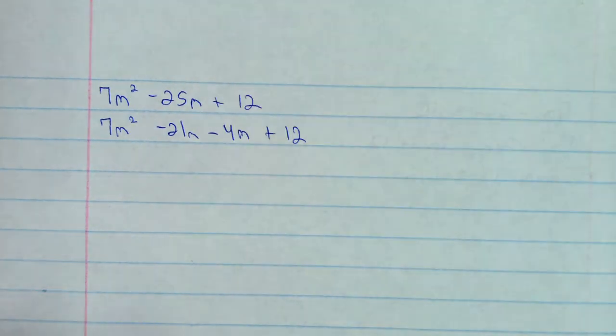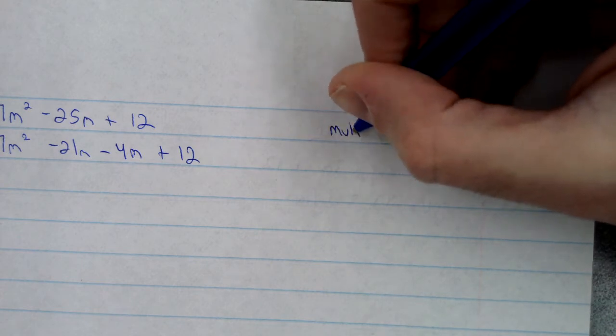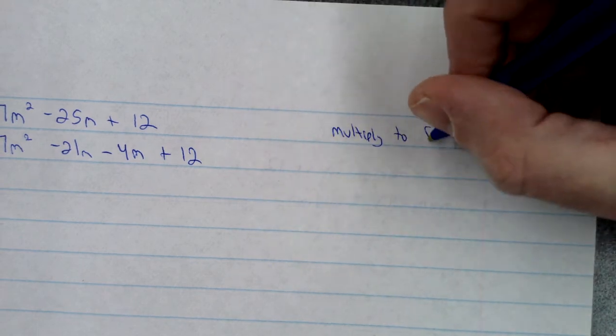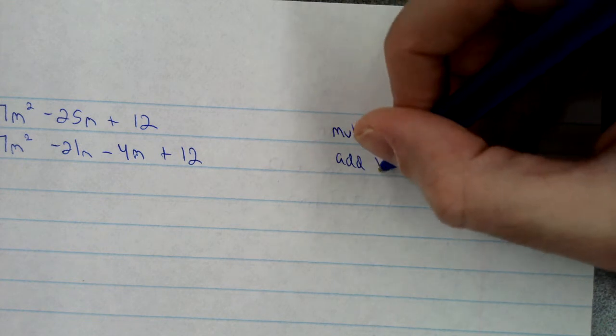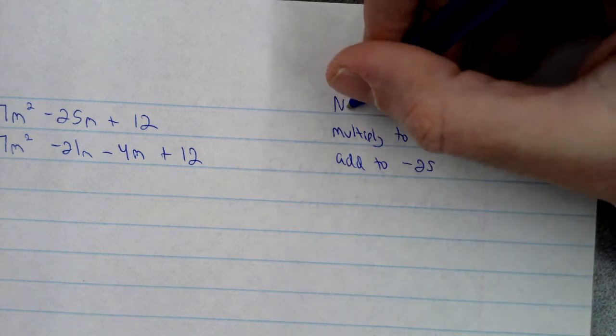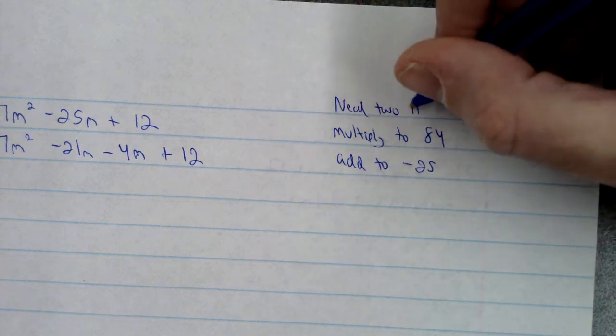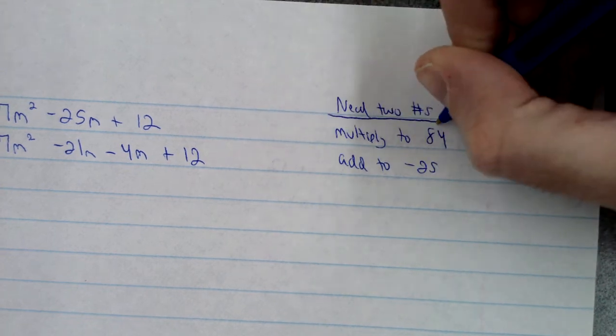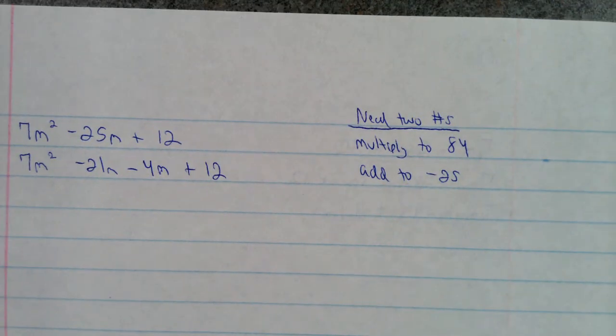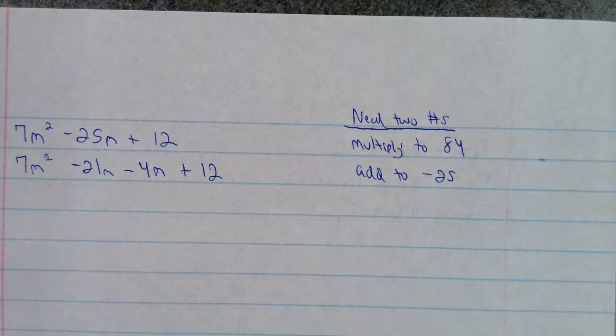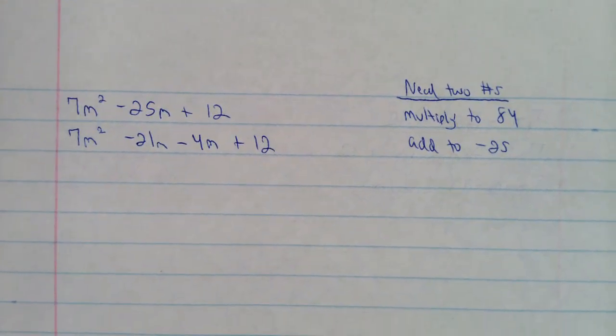That's the pair you want, okay? The numbers you want have to multiply to 84 and add to negative 25. So I did the wrong pair. But I caught it right away. If you do mess up like I just did, you can probably catch it during the problem, hopefully.